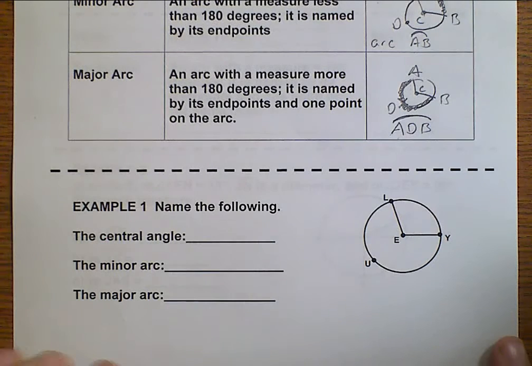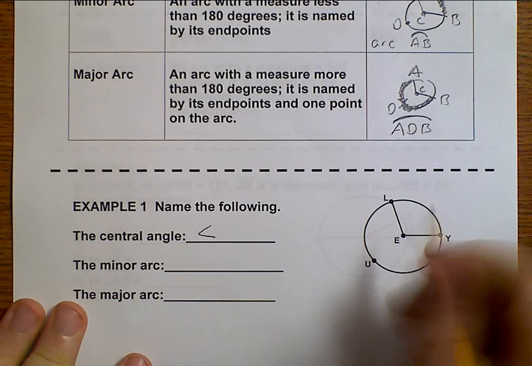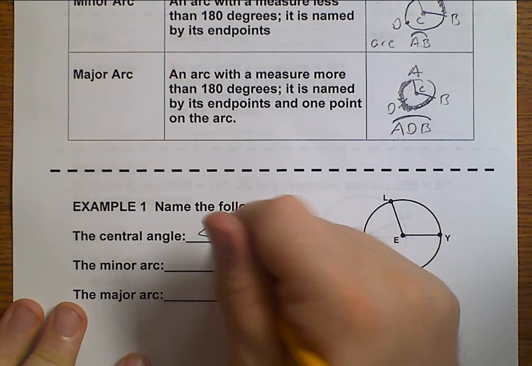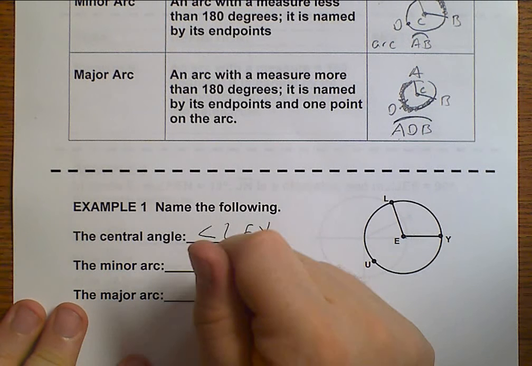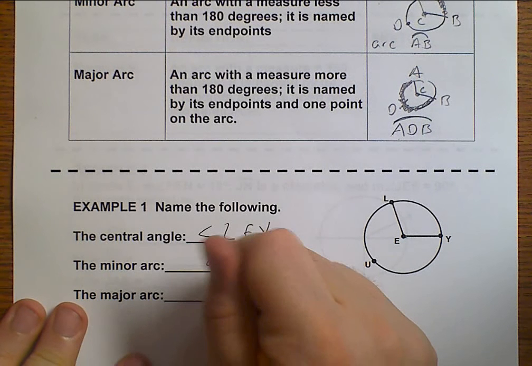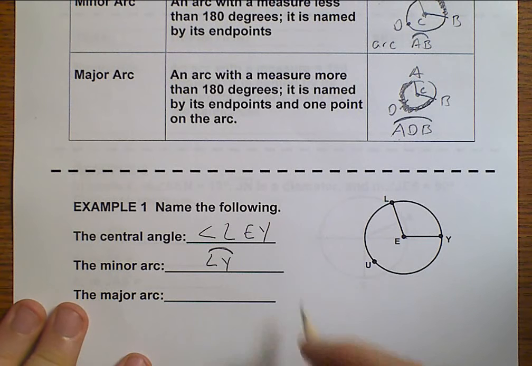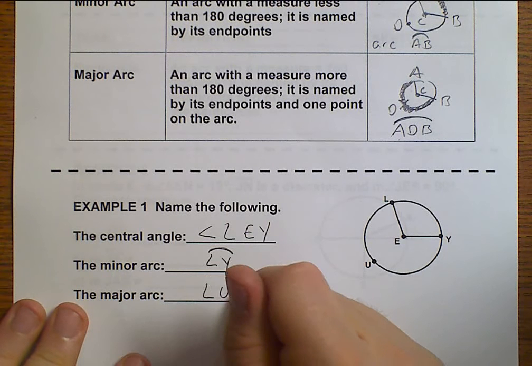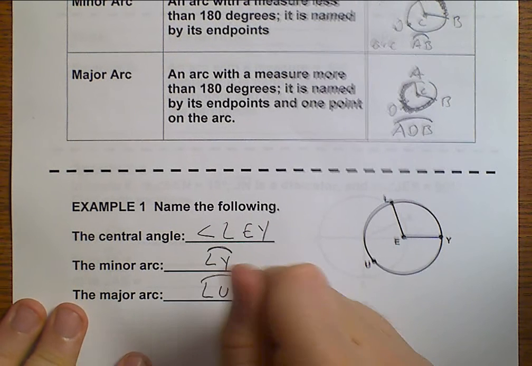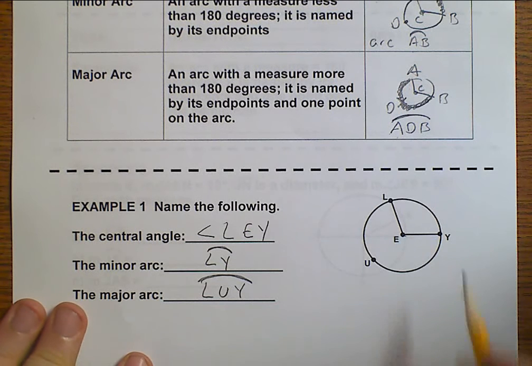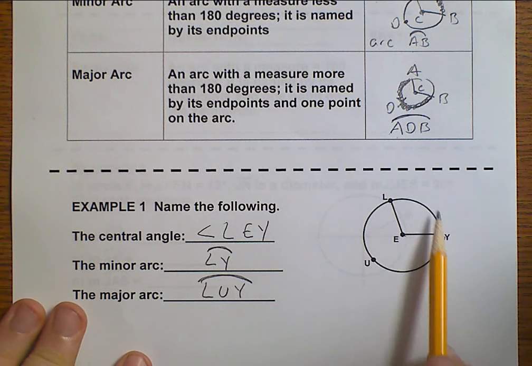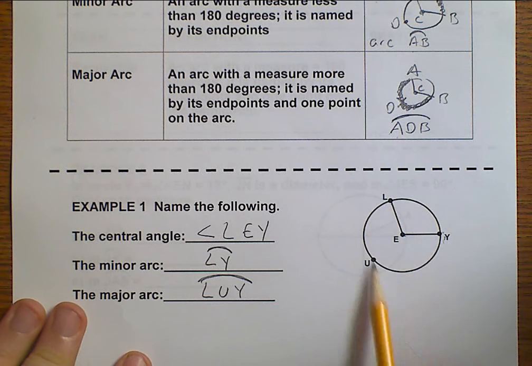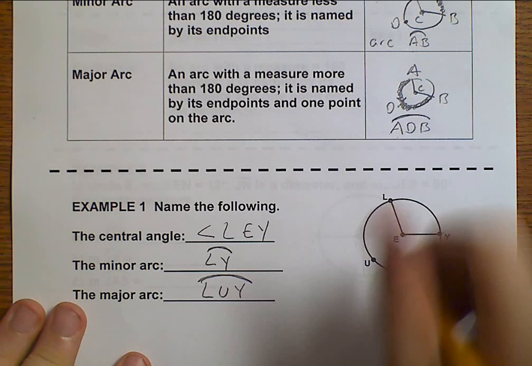Our central angle would be angle LEY, with a minor arc of LY, and a major arc of LUY. Minor, major, minor arc, major arc. Just want to make sure that you understand that.